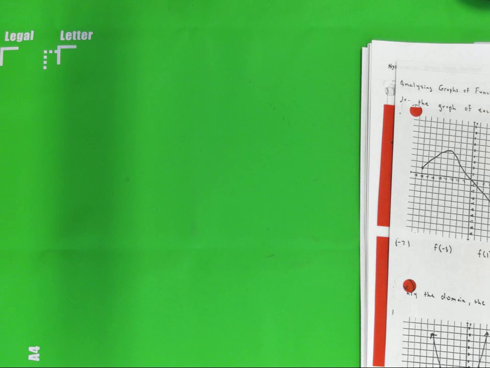0. Very good. Number 7, your domain? Bracket -7, 6, parentheses. Very good. Range? Bracket -4, 5, bracket. Okay, very good. I'm hearing the same 2 people. I have 31 other people in this room. Now, let's get a little bit more enthusiastic about this. Okay, y-intercept, class? -4. 0. -3. 4. Very good.